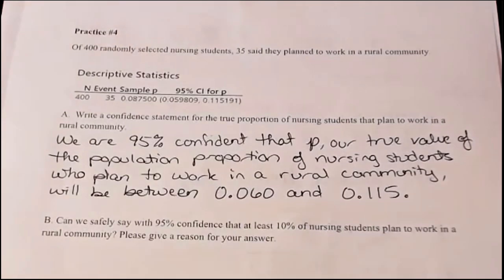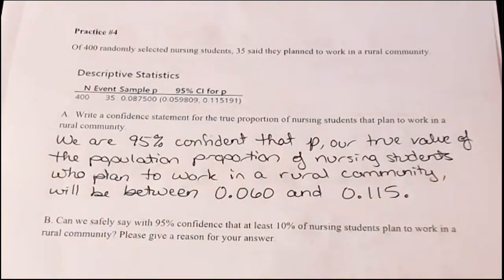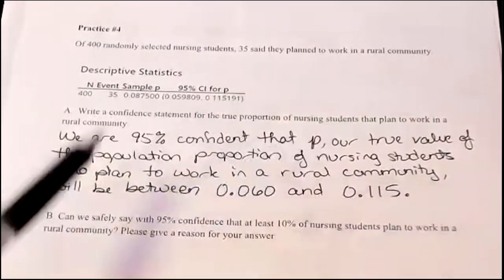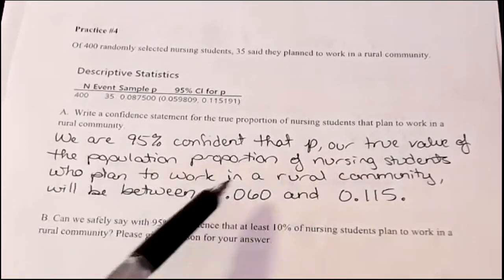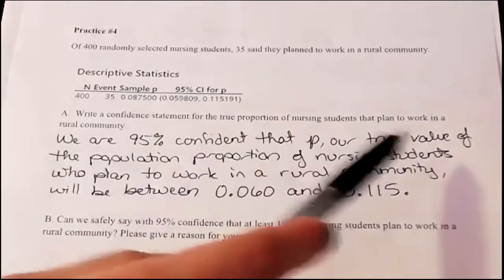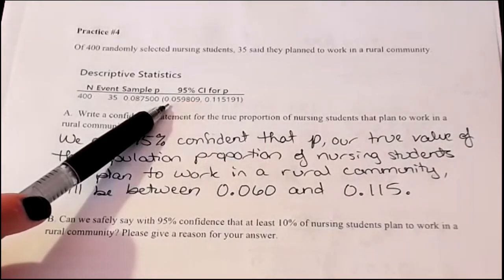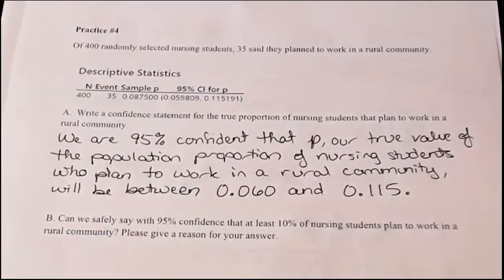So when we write our confidence statement, it looks very much like this statement here. So we tried to use this language again and again and again, and we did successfully all of our last class last week. So we wrote, we are 95% confident that P, our true value of the population proportion of nursing students who plan to work in a rural community, notice the language we're using again, will be between 0.060, we rounded to 3 places after the decimal, and 0.115, same thing, rounded to 3 places after the decimal.